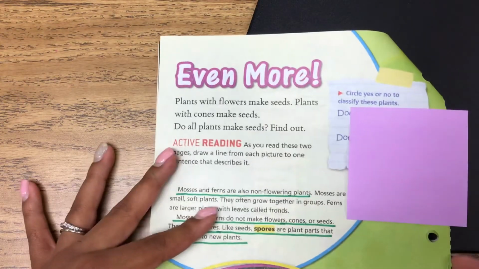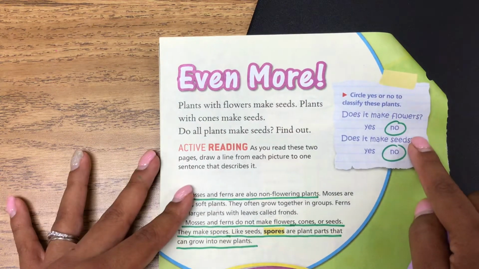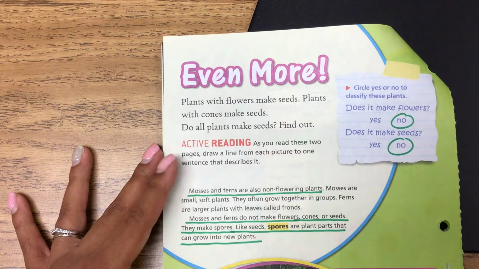If it flowers and makes seeds. Does it make flowers? No. And does it make seeds? No.